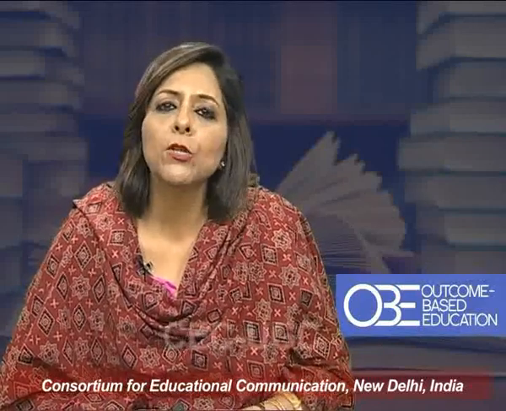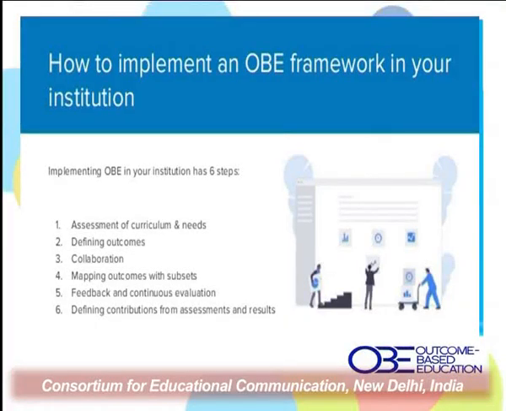Now let me come to how to implement an OBE framework in your institution, and that is the key soul of the success journey of the student. When we embark on the path of the OBE framework, there is nothing which can stop you on the success path of the student's life journey. Now, how do we implement this OBE in an institution?